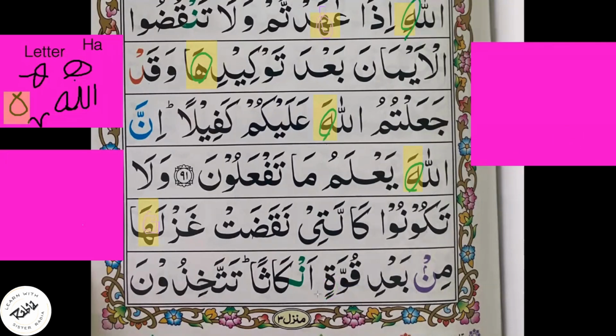The one that is sitting under is letter ha, and the one that is sitting on the top is letter ta. Now we know that the letters ta and ha can be jumbled up together. Ta is sitting on top, and the ha is sitting on the bottom.